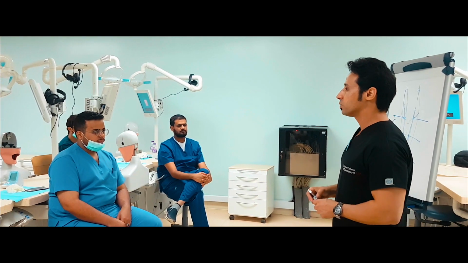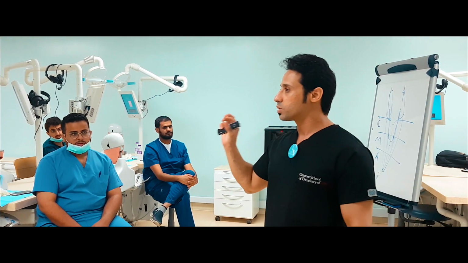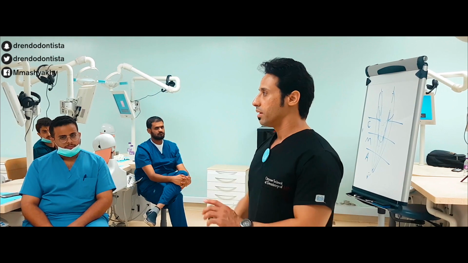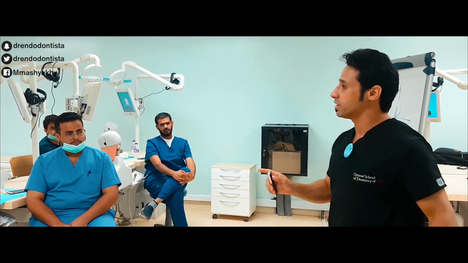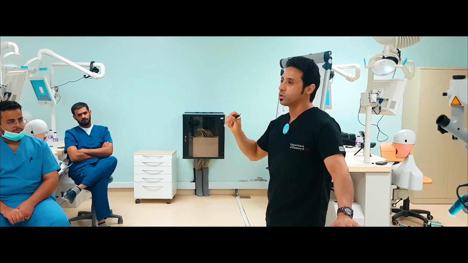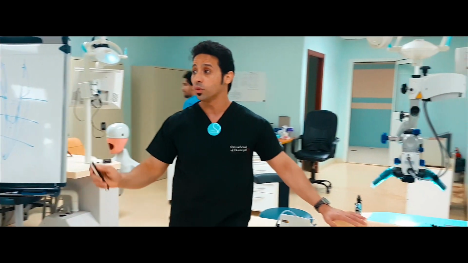You can use Gates Glidden here, it's always easy. Two, one, three. Who can tell me how to use the Gates Glidden? With water or without water? Without water. And the speed? Slow speed, just enough to cut dentin. People do perforation with Gates Glidden because they use the highest speed and use it with water. So it will be like, boom, it's easy to do perforation. So we don't want to do that.